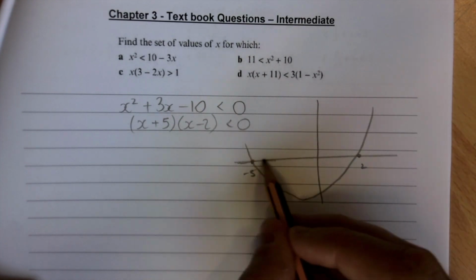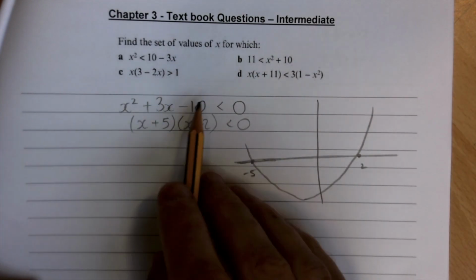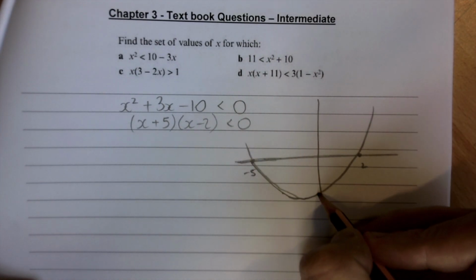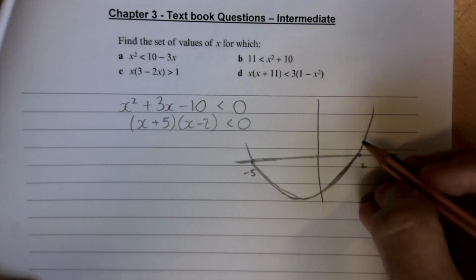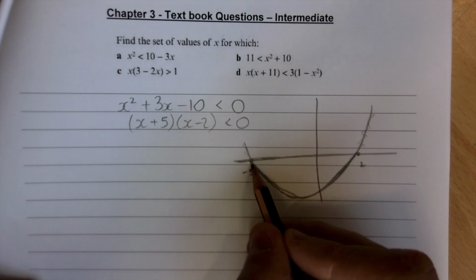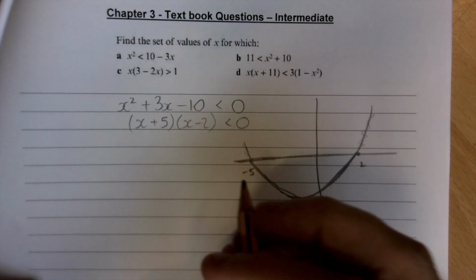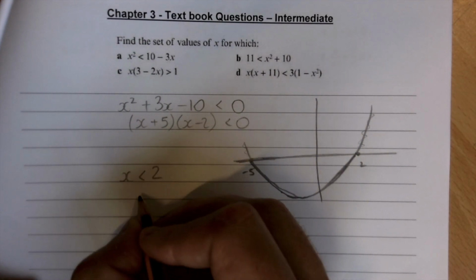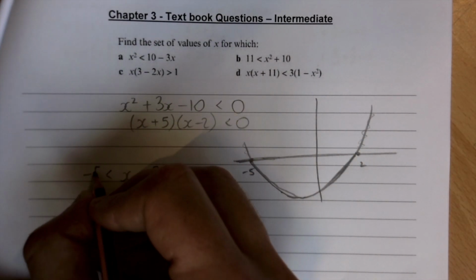So on a graph, the outcome of this being less than 0 is the y coordinate is less than 0. So we don't care about any of that or that. We want the bit between minus 5 and 2. And so the set of values for x would be less than 2 and greater than minus 5.